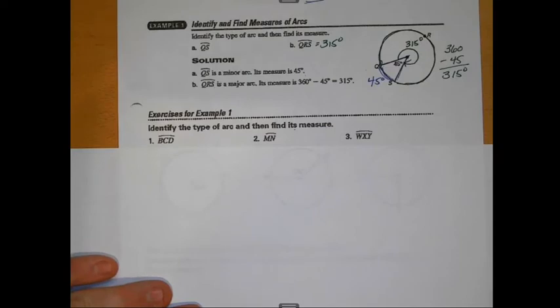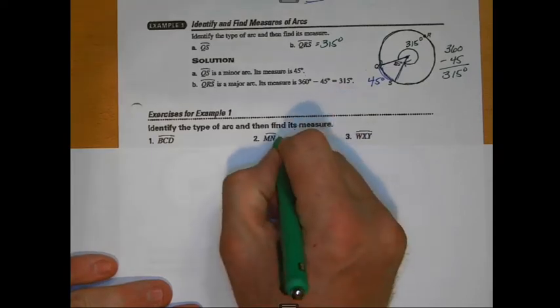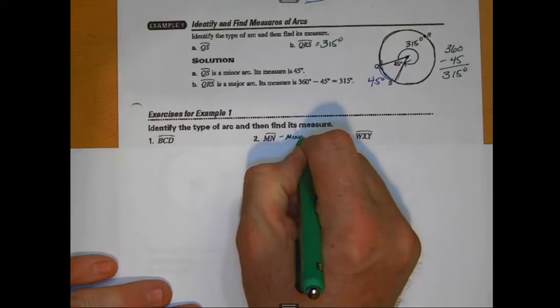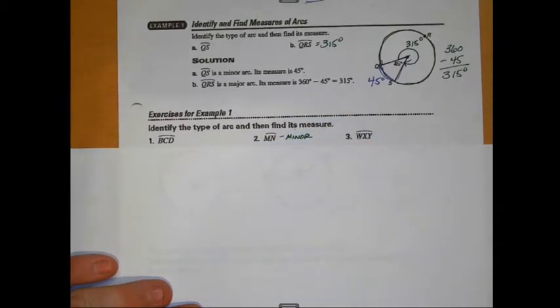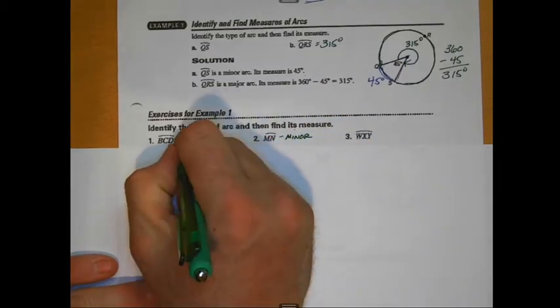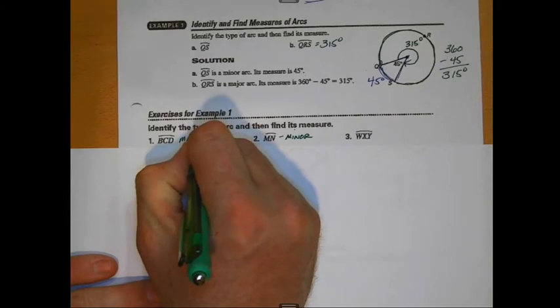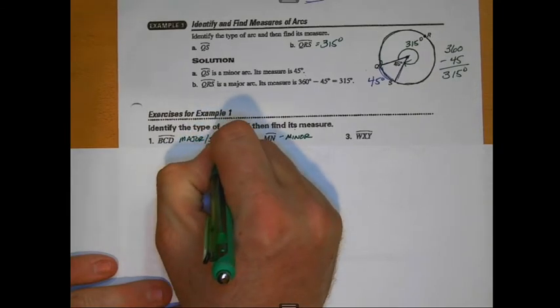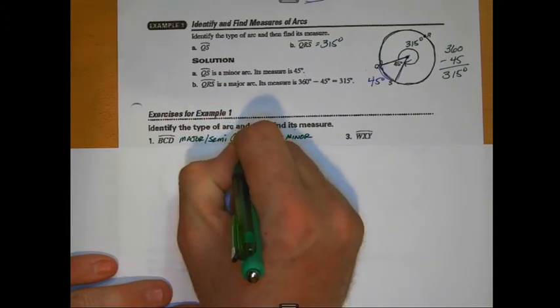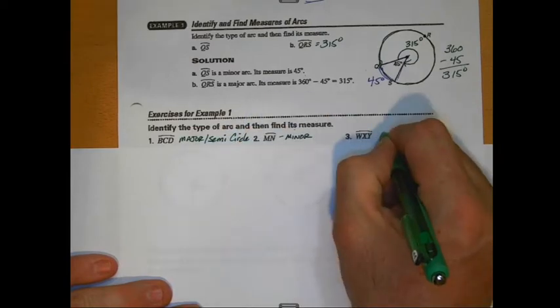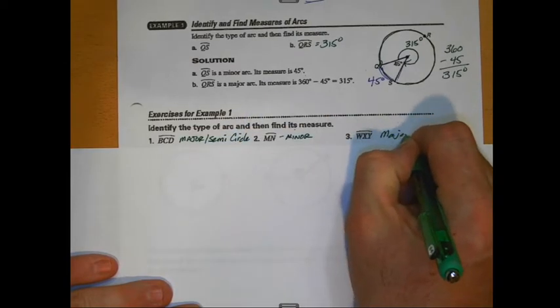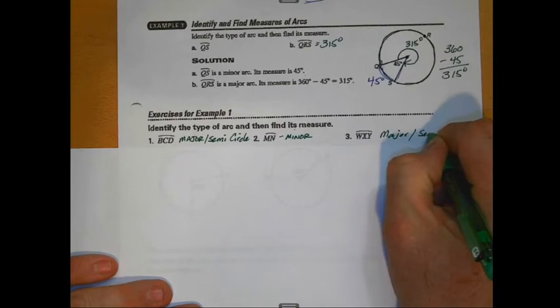Why? Well, if it has 2 letters, it's a minor arc. If it has 3 letters, it could be a major arc or a semicircle. This one could be a major arc or a semicircle.